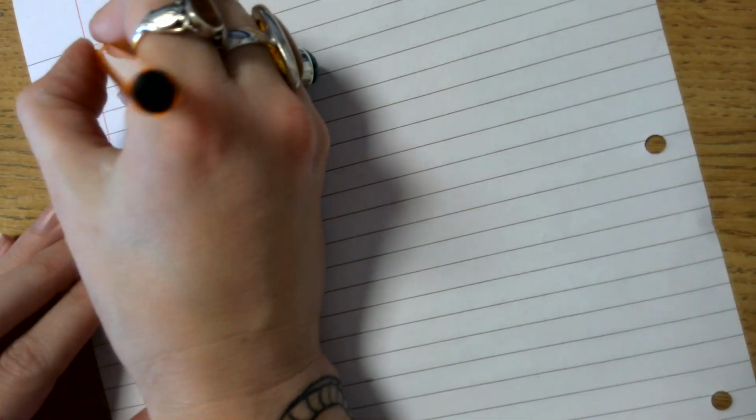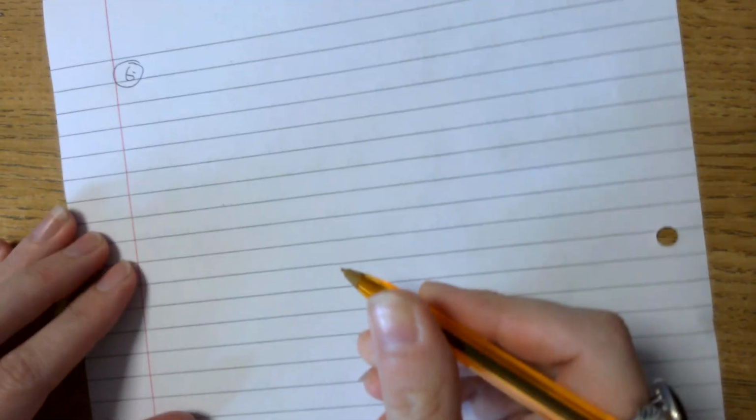Now, largely how I write this is going to look quite similar to how I write a regular PE. It doesn't matter with which text you start, you just pick one.